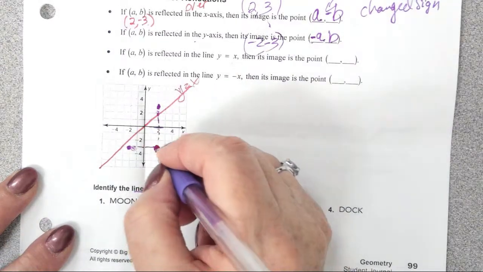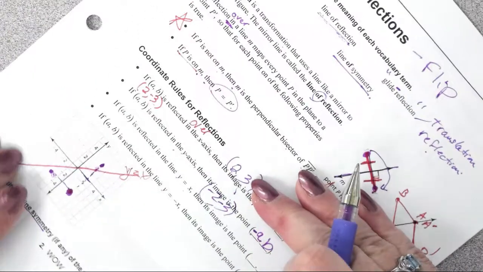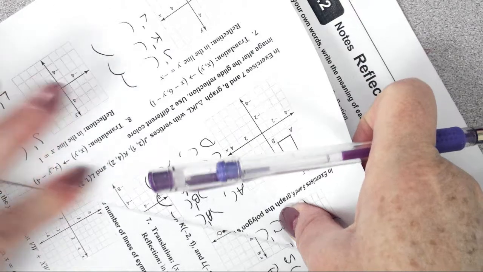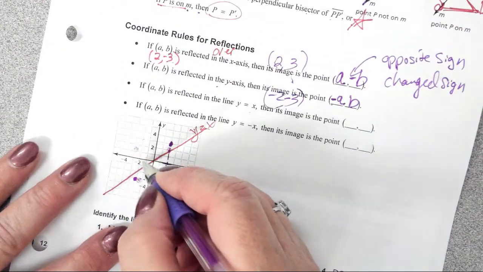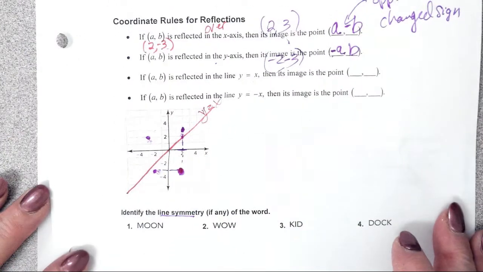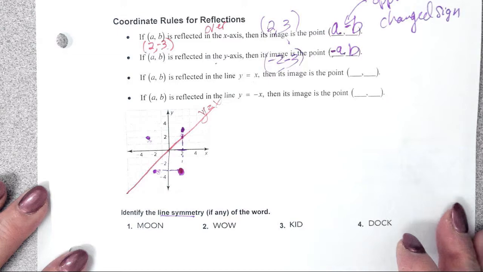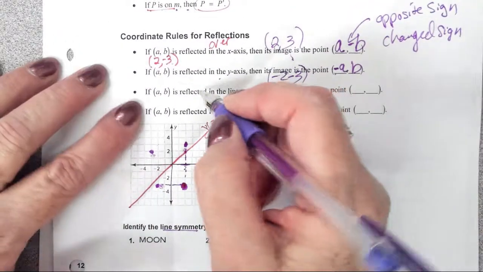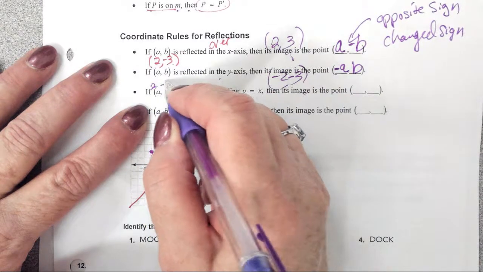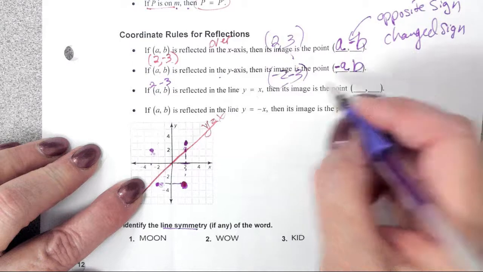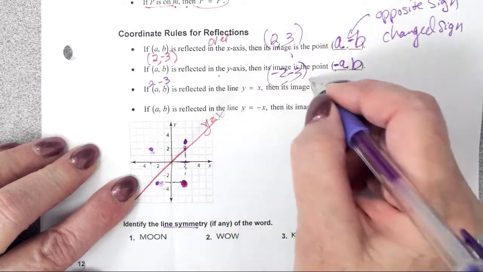So if I take this same point and I flip it over that line, it turns up here. That's kind of weird, but that's what happens. So let's see what happened. We started with 2, -3, and now it's at -3, 2.